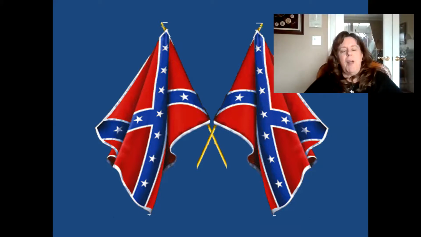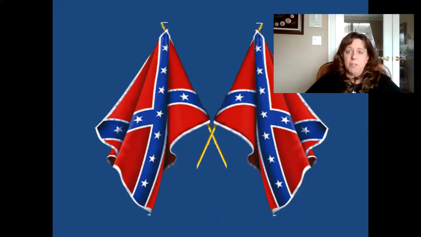The Confederate flag is an interesting symbol throughout American history. For a long period of time, up until almost pretty recently, it was used as a symbol of the ability to make your own decisions. It was in popular TV shows. I grew up with a TV show called The Dukes of Hazzard. They had a car that had the Confederate flag on it.